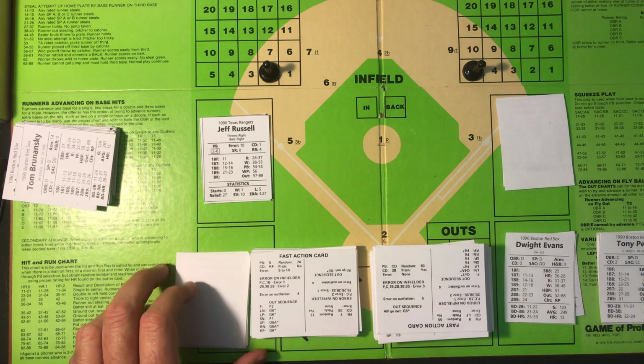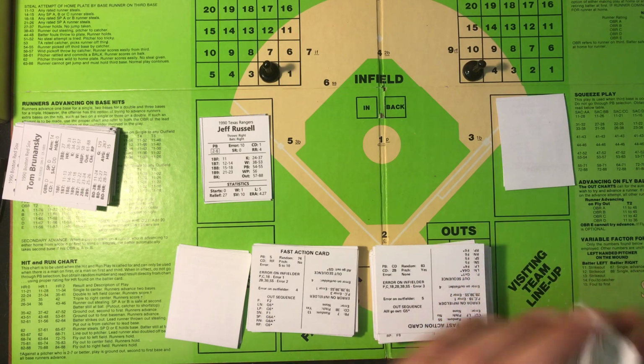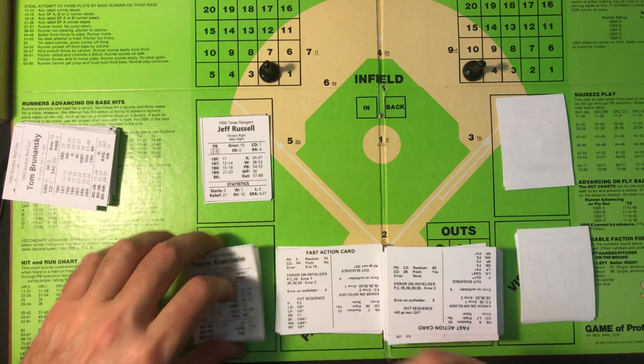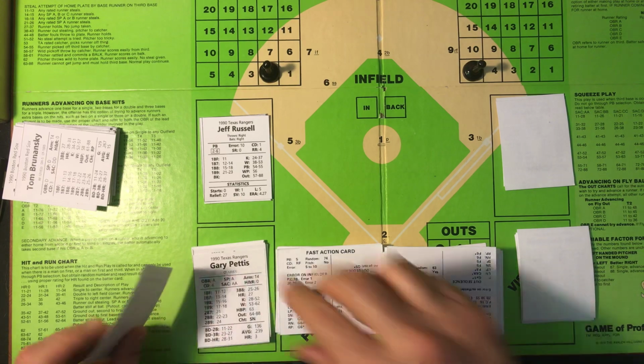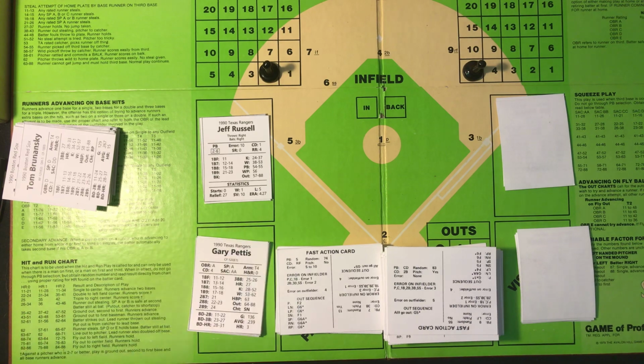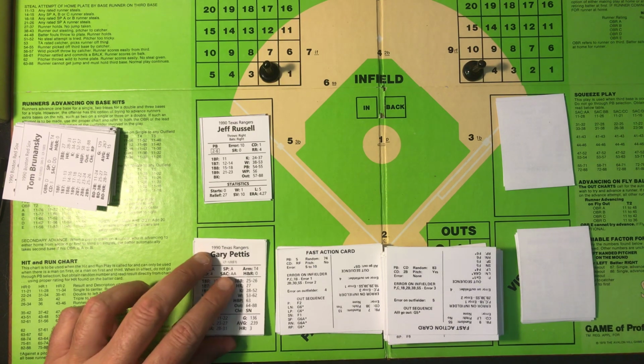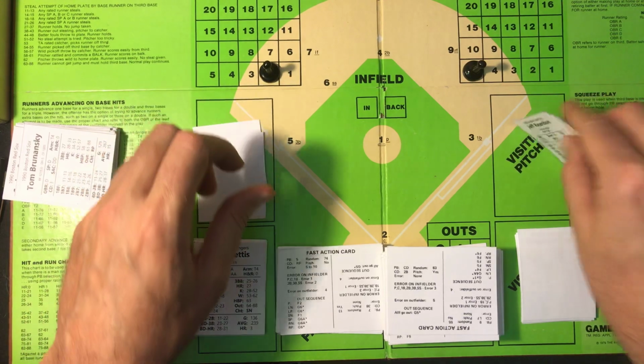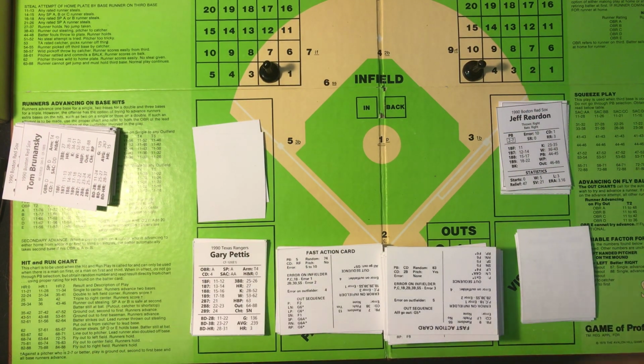Gary Pettis is leading it off here. We're in the bottom of the ninth inning. Bouchel made the last out, hitting into a double play in the bottom of the eighth, killing a rally. And it's Jeff Reardon. He's going to go one more inning, just because I don't feel like changing him. I'm going to pull a card.